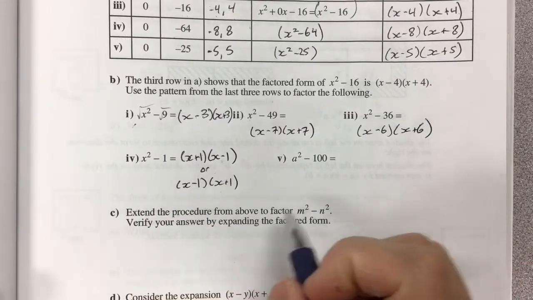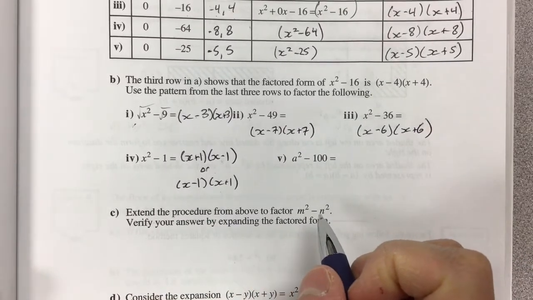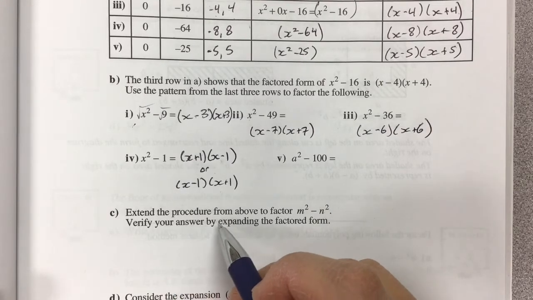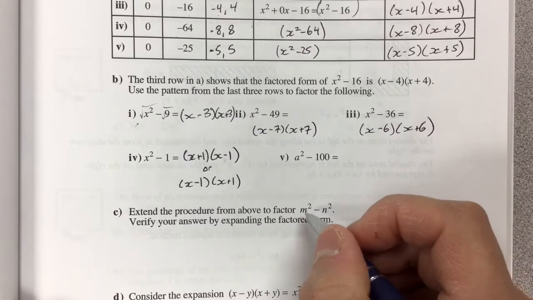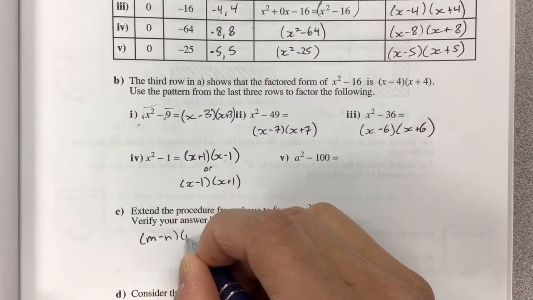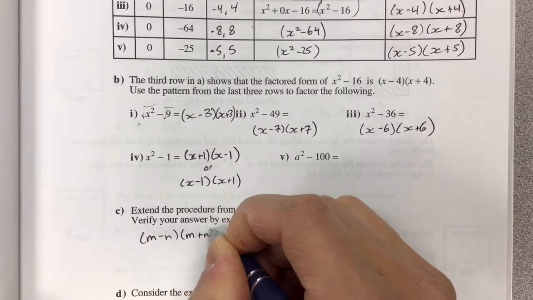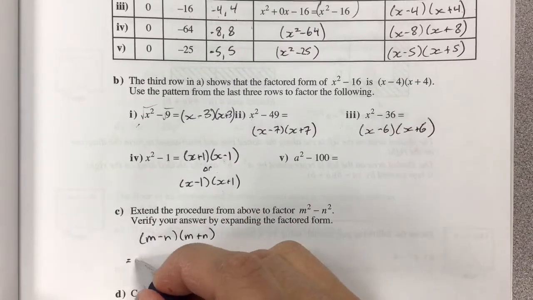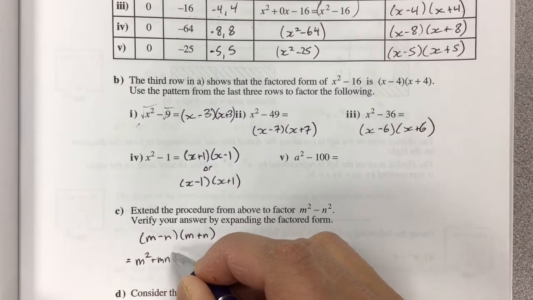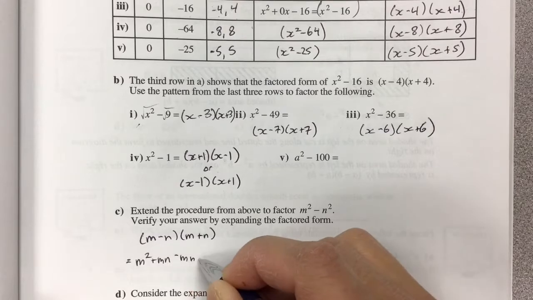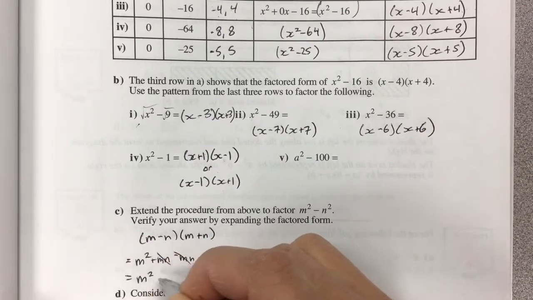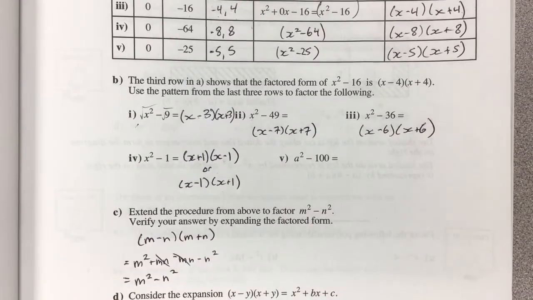So if we were to extend the procedure above for m squared minus n squared, we want to verify our answer after by expanding the factored form. So using the same reasoning, this would be m minus n, m plus n. And if we were to expand this, we would end up with m squared plus mn minus mn minus n squared. These two terms would cancel out, and we would be left with m squared minus n squared.